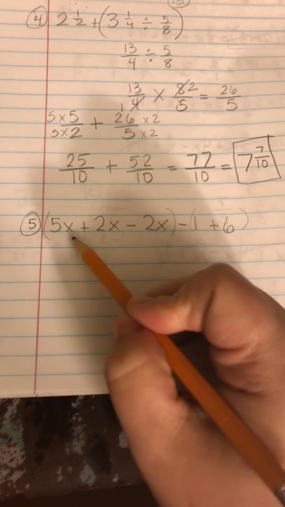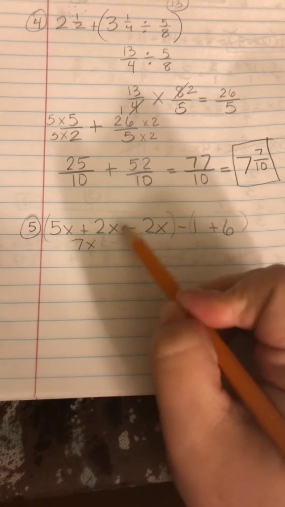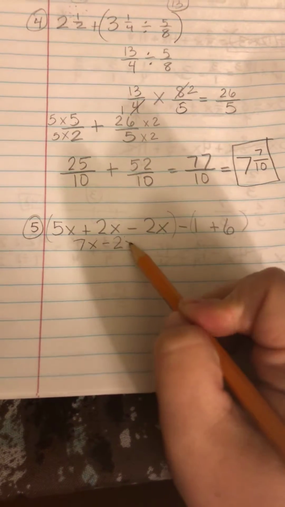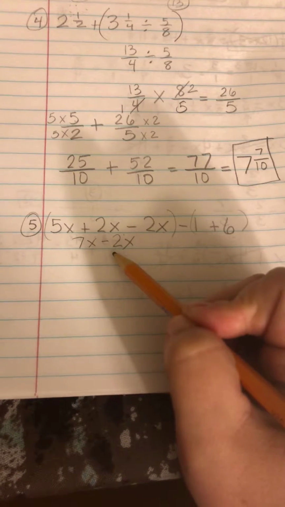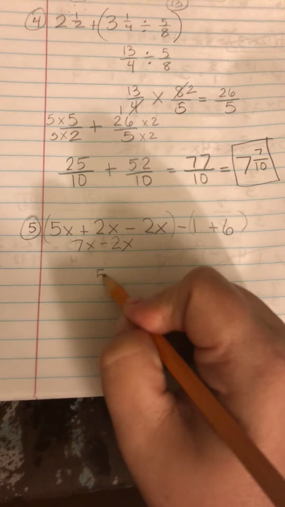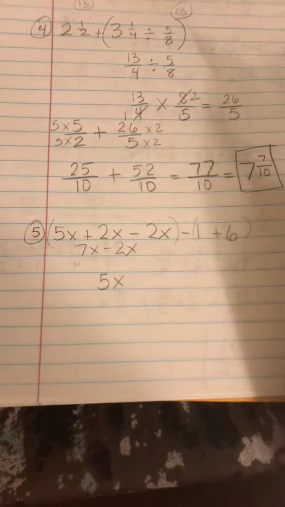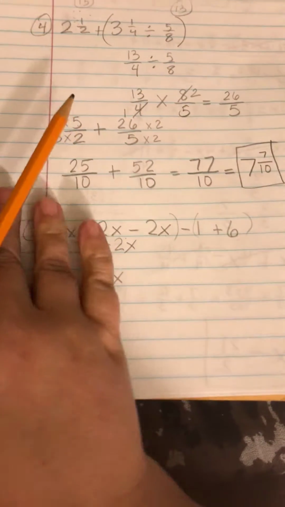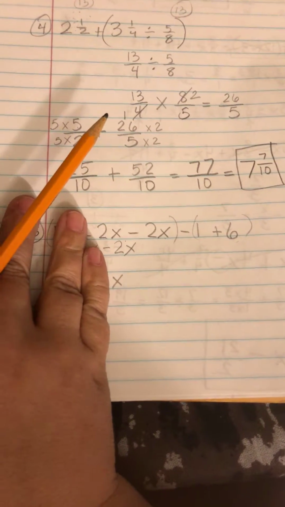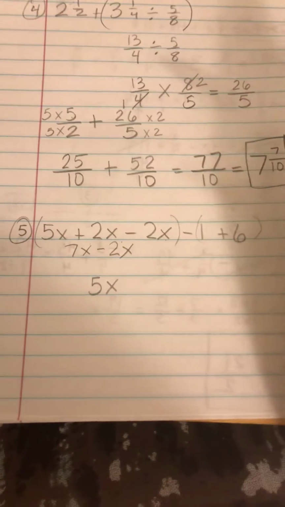5x plus 2x is 7x minus 2x. 7x minus 2x is 5x. We could also notice that 2x minus 2x is 0, so 5x plus 0 is still 5x.